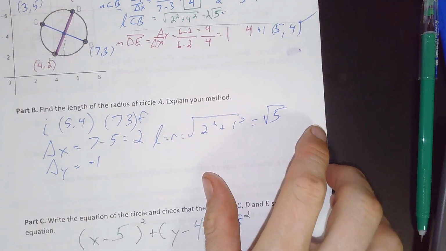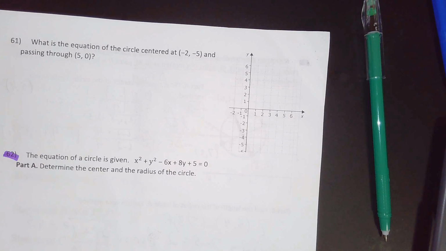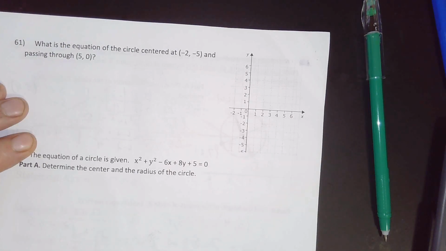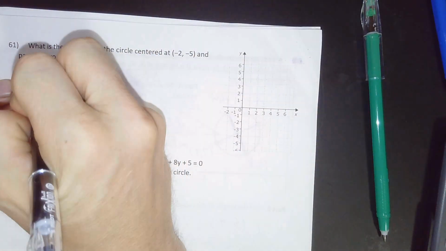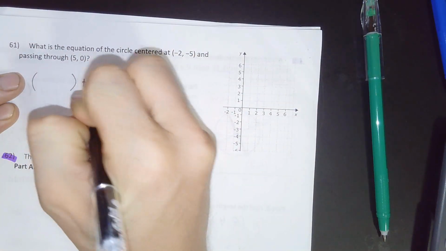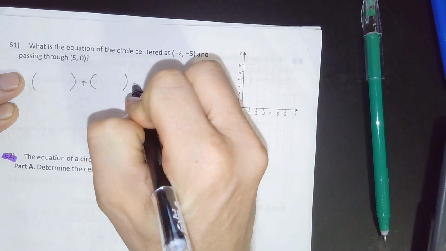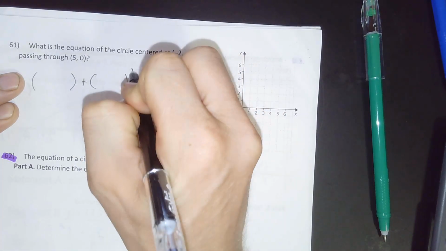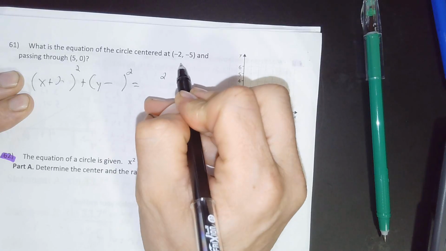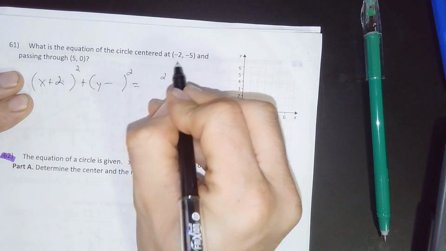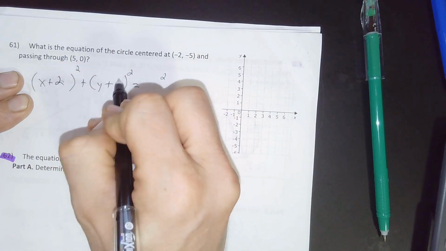Moving on. I think we might be done with circles. Nope, we're not done with circles yet. Okay, what's your equation? Another one of these. Oh, but we have to find the radius. All right, so we can start off with this. Again, -2 becomes +2. Negative 5 becomes plus 5.